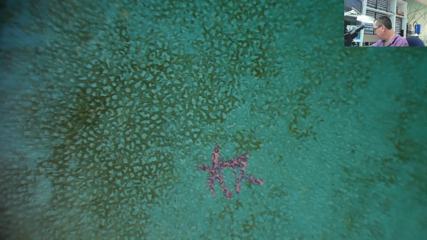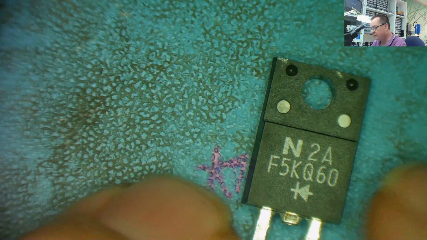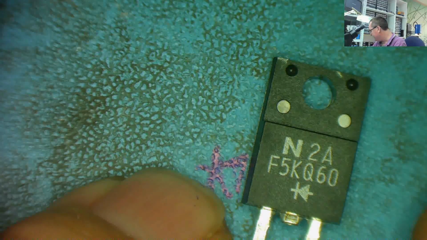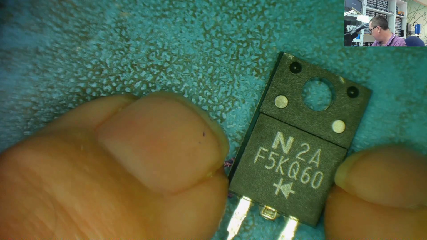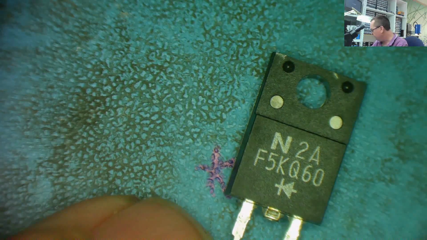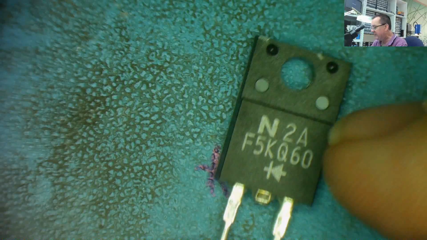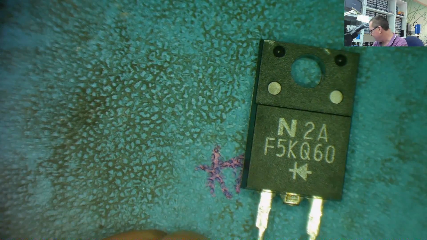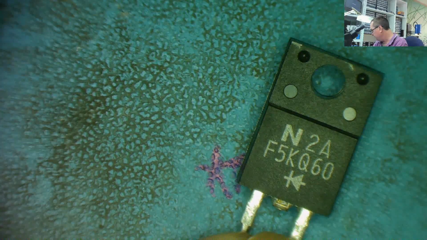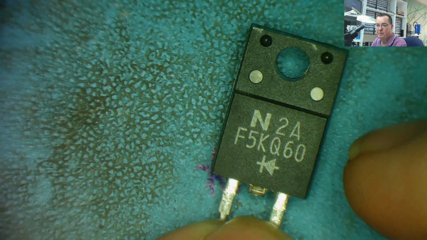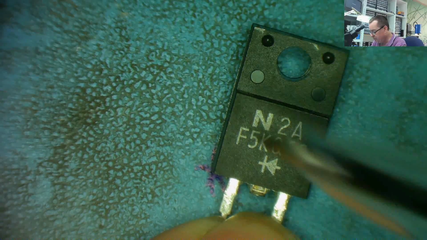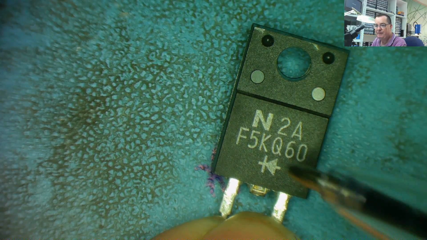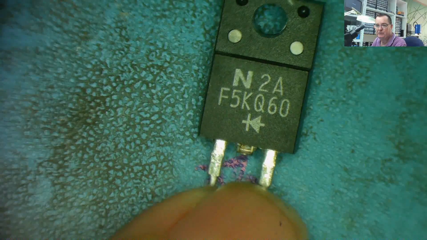What else do we have? Yes, we have some Schottky diodes. These are higher powered diodes. These are actually 10 amp diodes, rated at 60 volts, or at 140 volts another one. Without looking up which one I've got behind, it's a 10 amp 60 volts, or a 10 amp 140 volts, or 5 amp 140 volts. So look up the part number. I'd say probably F5 is a 5 amp and Q60 is probably a 60 volt.